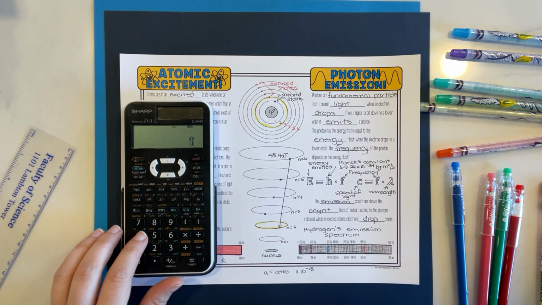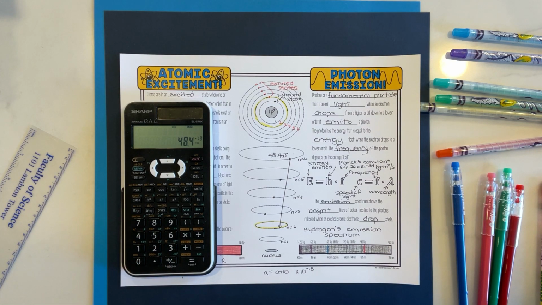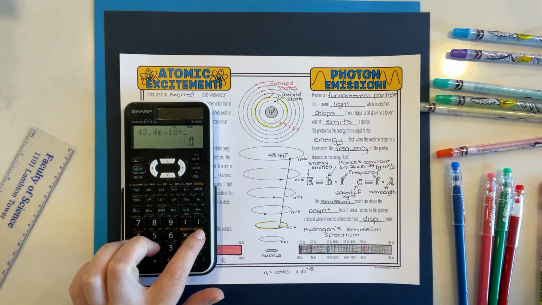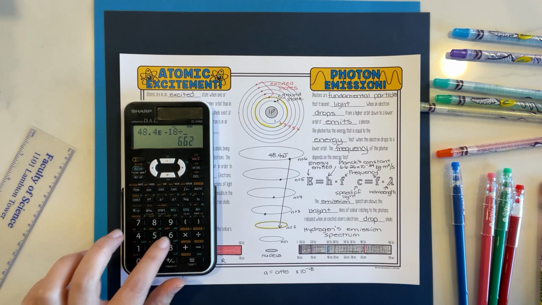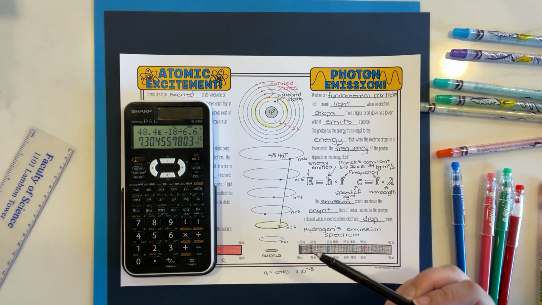So here we'll start with 48.4 times 10 to the negative 18. That's the attojoules part. We're going to divide that by Planck's constant, which is really, really small. And then we get 7.30 times 10 to the 16th power. Well, that corresponds to 730 terahertz in terms of frequency.